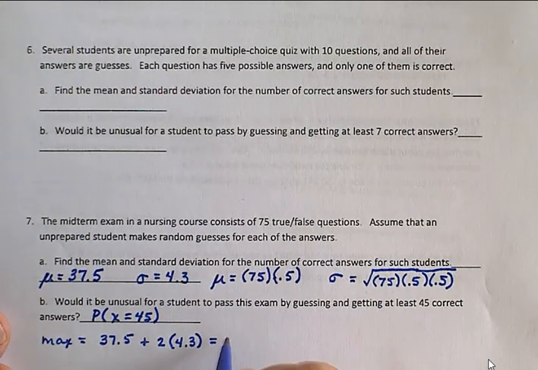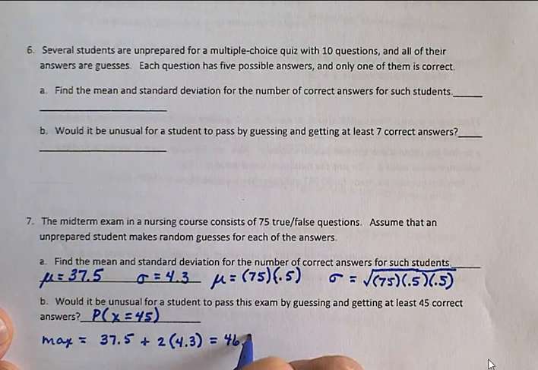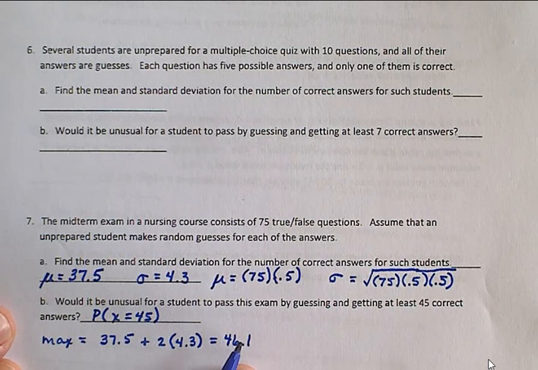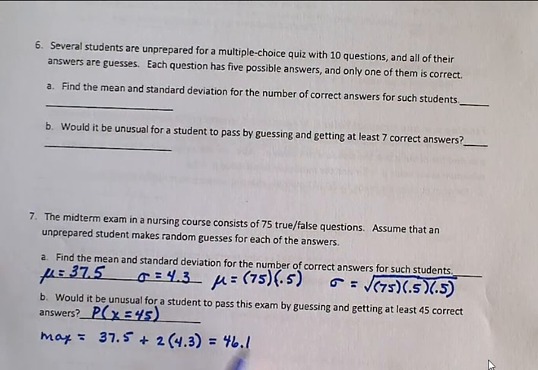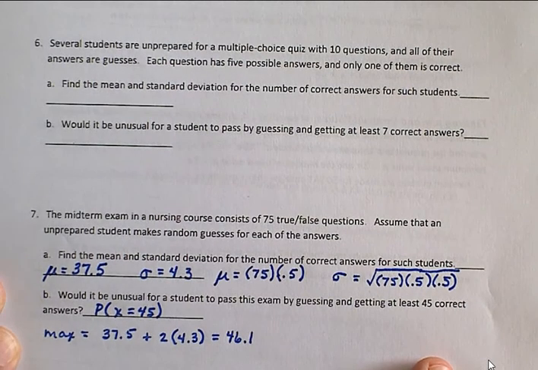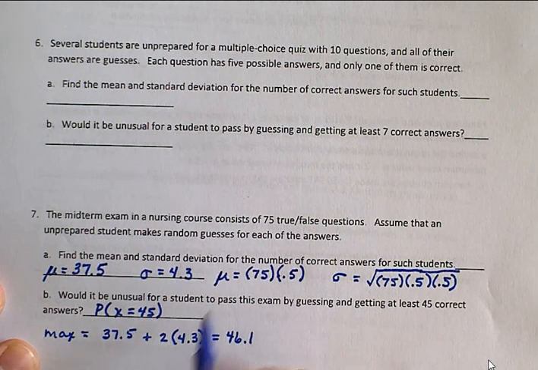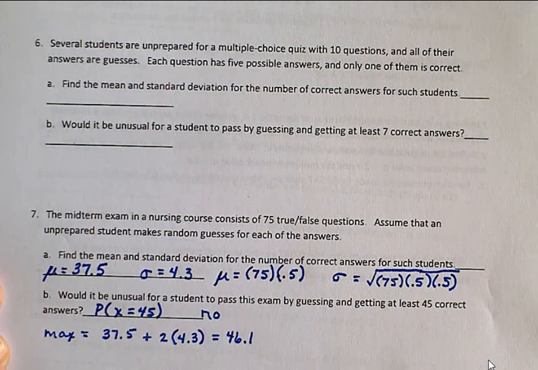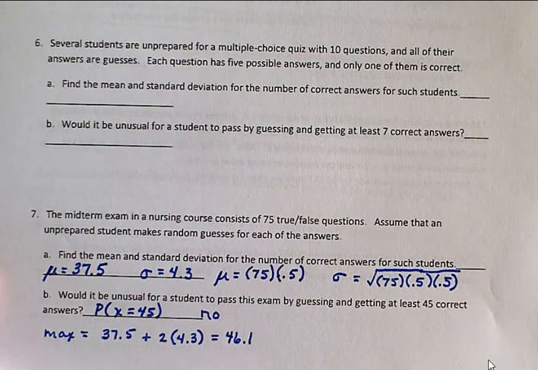Now, 45 then is not outside of or beyond the 46.1, that's my maximum. So it's actually between the two values. So would it be unusual? I would have to answer no. It's only going to be unusual if it is beyond the min or the max that I calculate. So that's where that range rule of thumb is going to come into play.